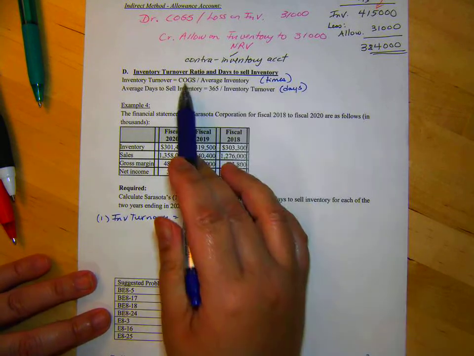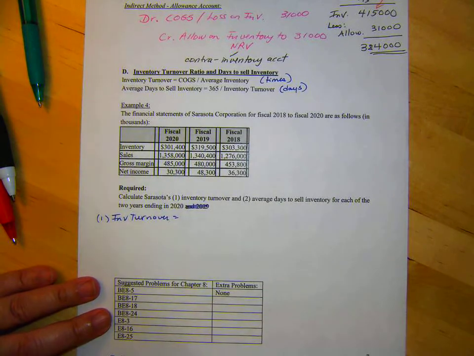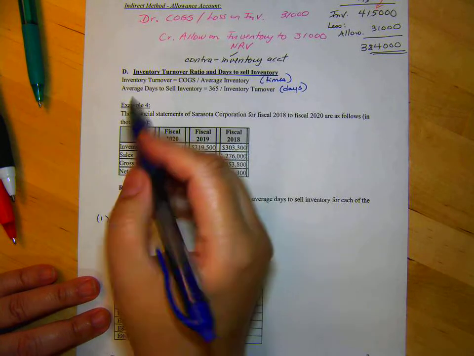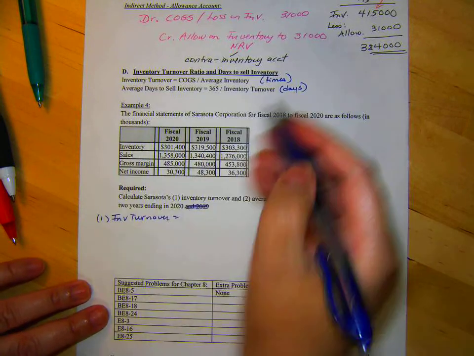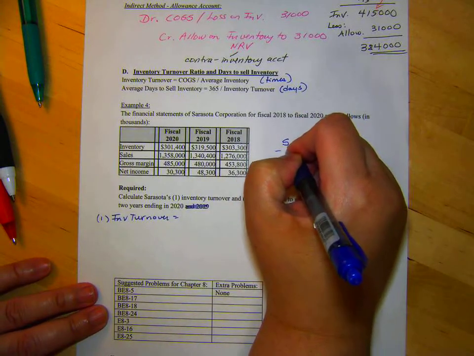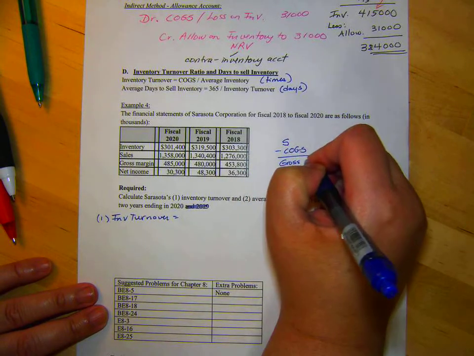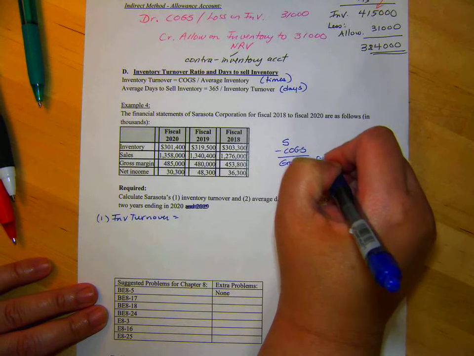is cost of goods sold. Oh, I don't see cost of goods here. This is where you kind of have to think and take everything you know. Sales minus cost of goods sold is gross margin or gross profit, whatever you call it.